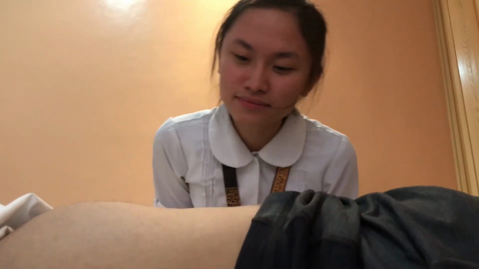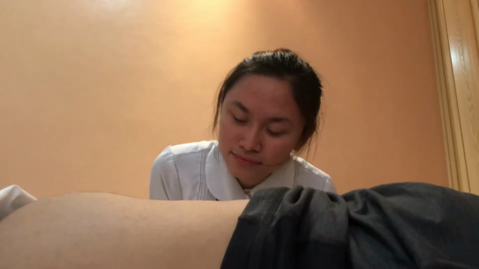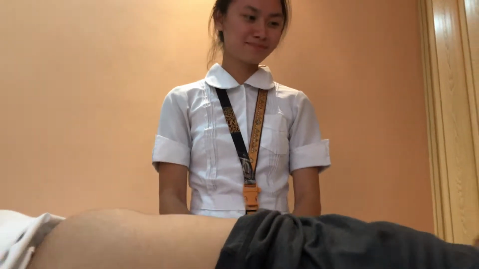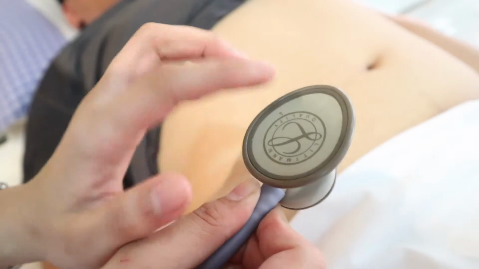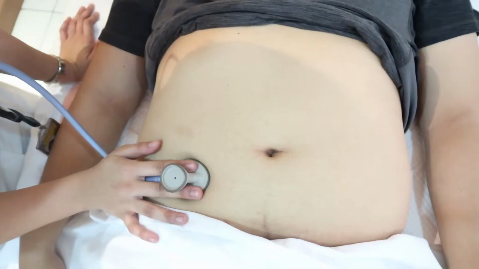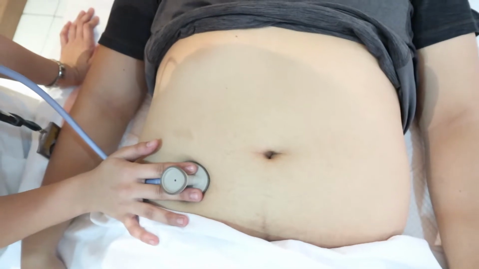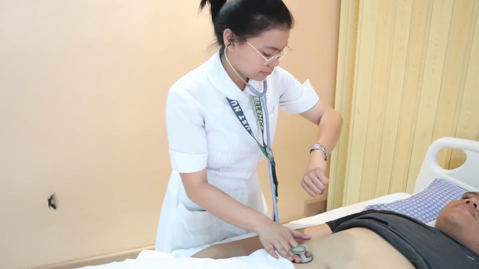Observe abdominal movements associated with respiration, peristalsis, and aortic pulsations. Observe the vascular pattern. Auscultate the abdomen for bowel sounds, vascular sounds, and peritoneal friction rub. For auscultating the bowel sounds, use the diaphragm of the stethoscope. Apply light pressure from the right lower quadrant, then proceed clockwise for at least 60 seconds.